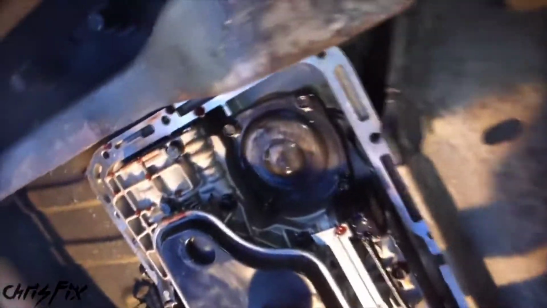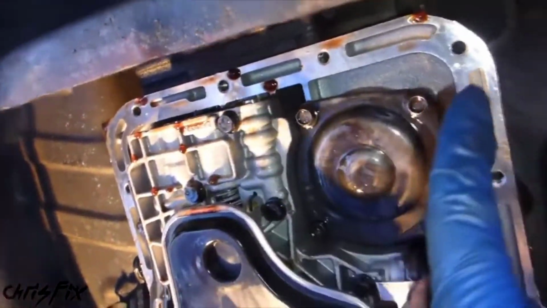Before we install the transmission pan, don't forget, under the car, we also want to clean the mating surface on the transmission so it's clear of any gasket material.